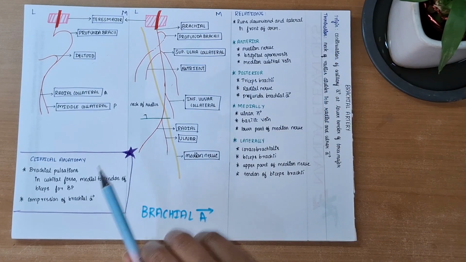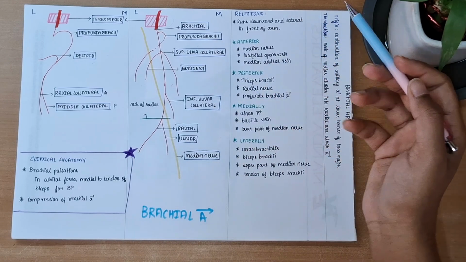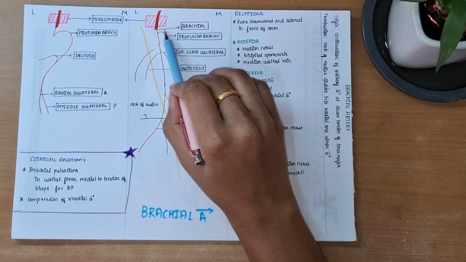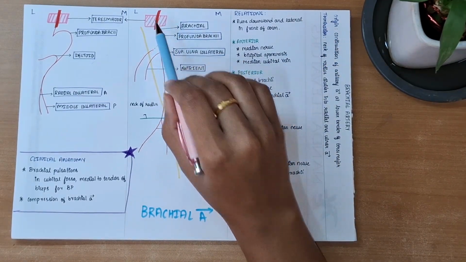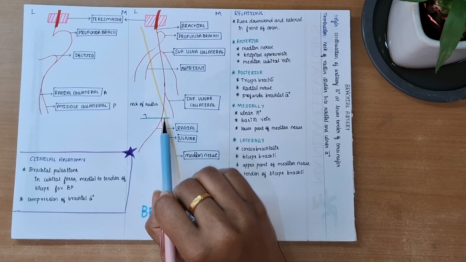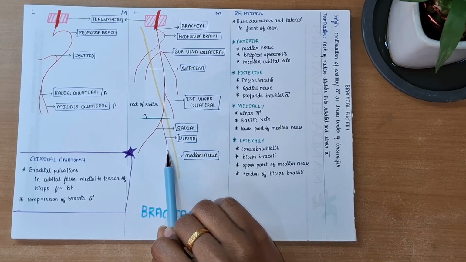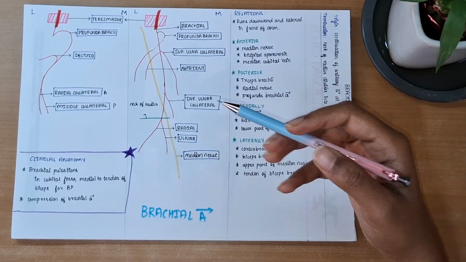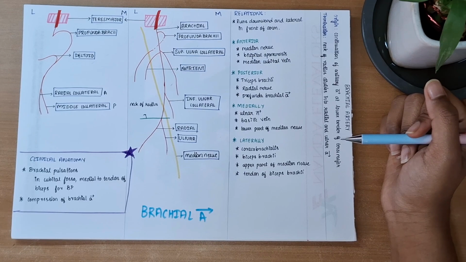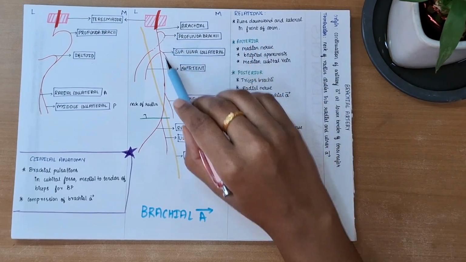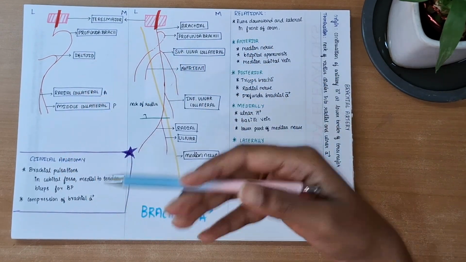Brachial artery. Brachial artery is the continuation of the axillary artery at the lower border of teres major muscle, and at the neck of the radius it divides into radial artery and the ulnar artery. Let us look at the relations of this particular artery. This artery runs downward and is lateral in the front of the arm.